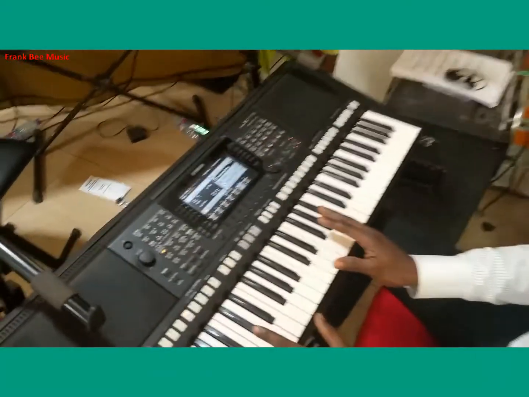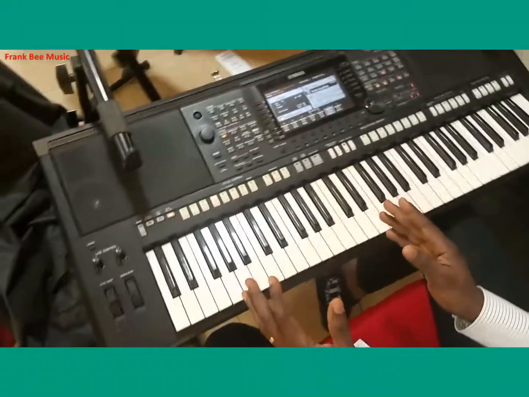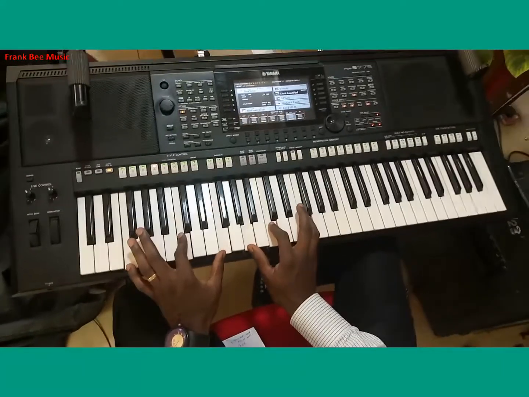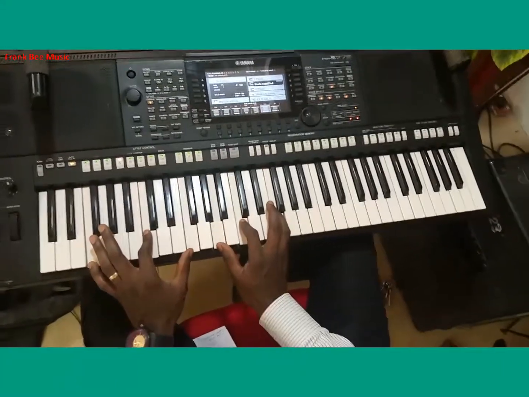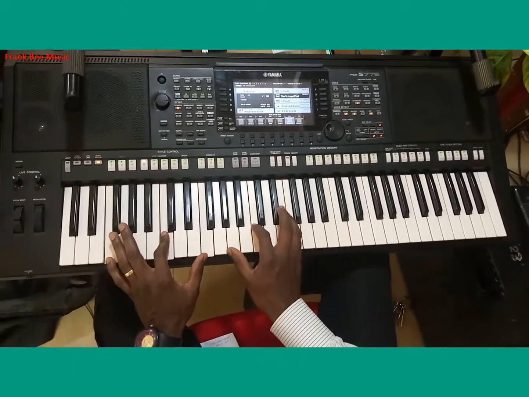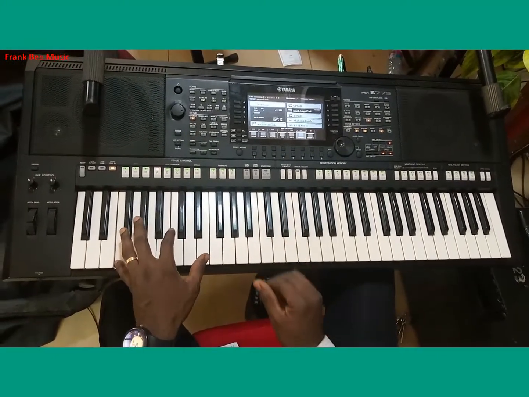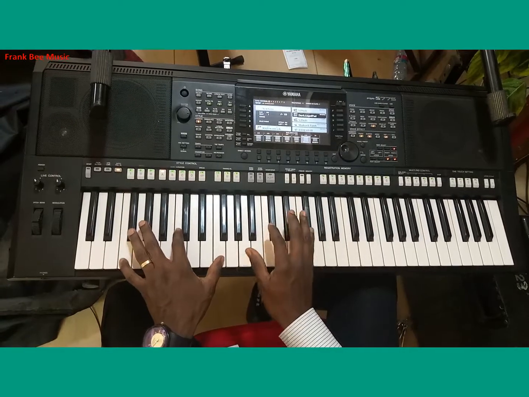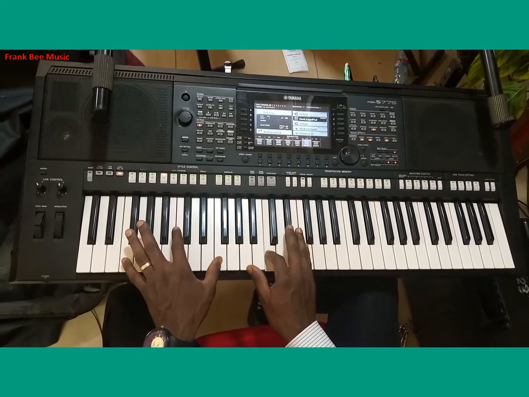So the first chord that we're going to play is basically the 1 chord. In the key of F, the 1 chord is F. The left hand plays F, C, F, and the right hand plays A, C, F.